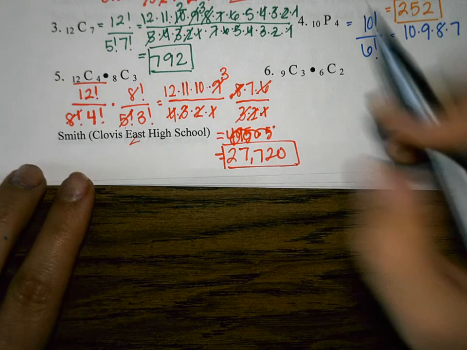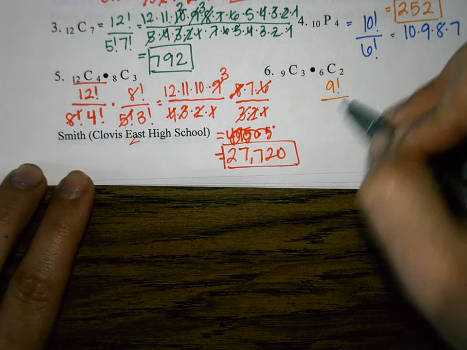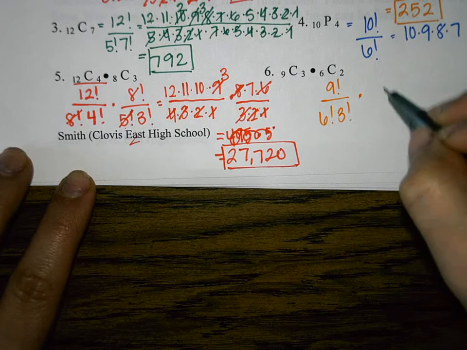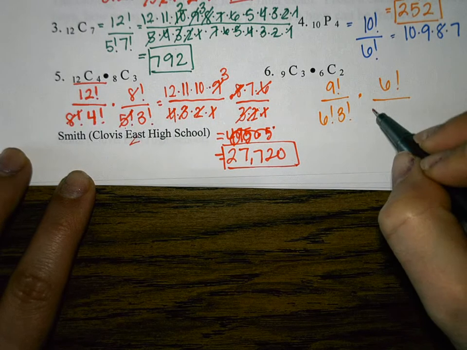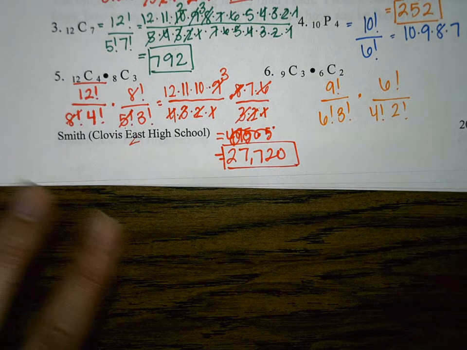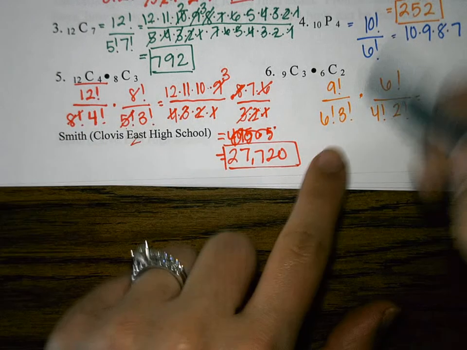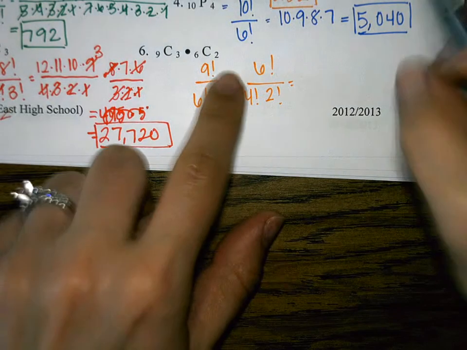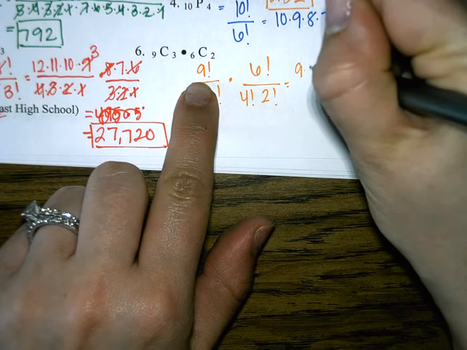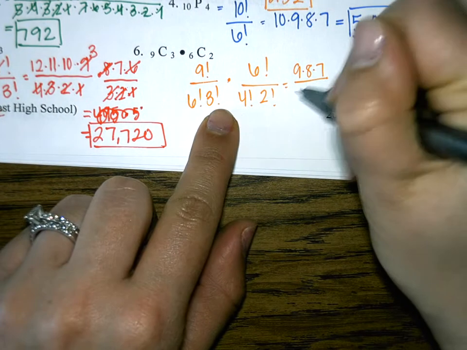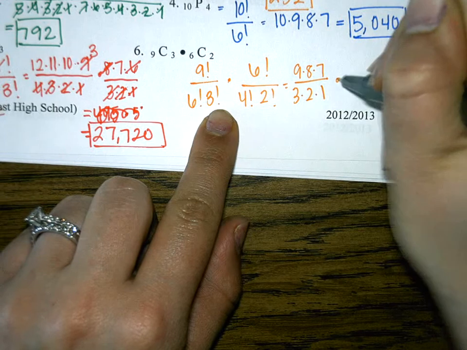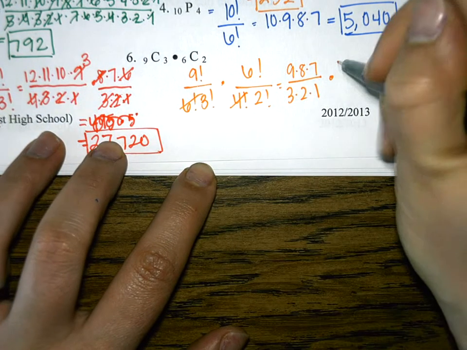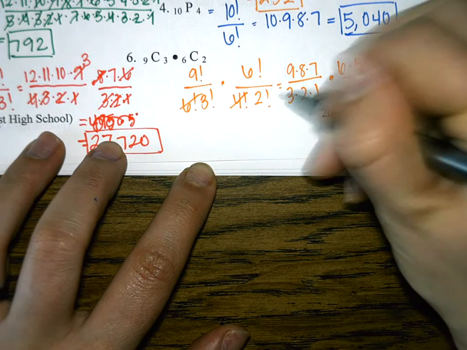Okay, so number 6 is going to be 9 factorial over 6 factorial 3 factorial times 6 factorial over 4 factorial 2 factorial. So let's reduce where we can. I know that the 6 all the way down to 1 is going to reduce. So from the 9, I'm going to be left with 9, 8, 7, and then the 3 is 3, 2, 1, times. I know the 6 and the 4 are going to reduce, and I'll be left with 6 times 5, all over 2 factorial, which is 2 times 1.